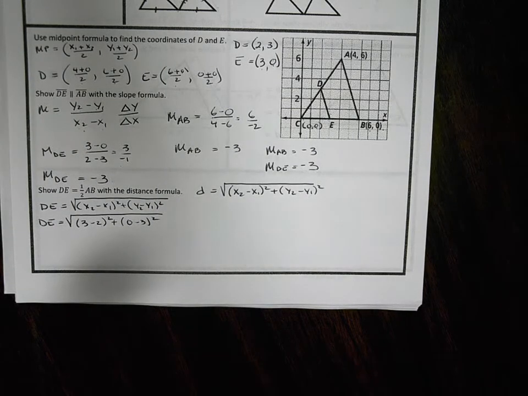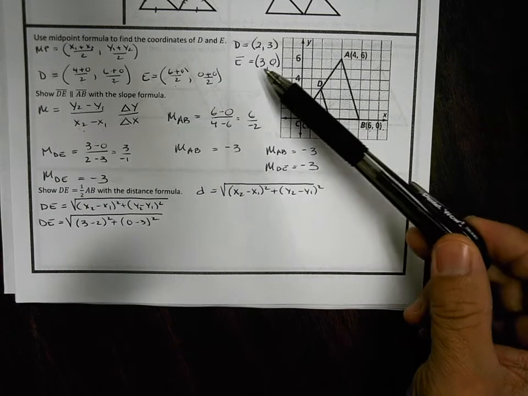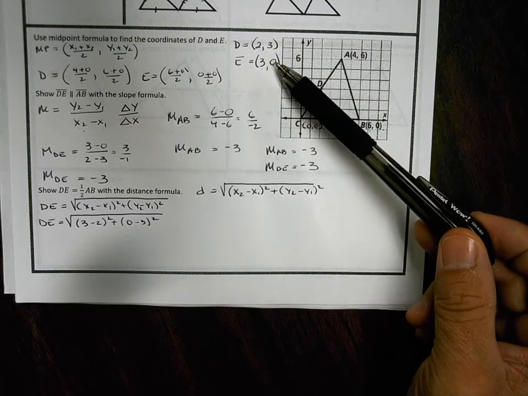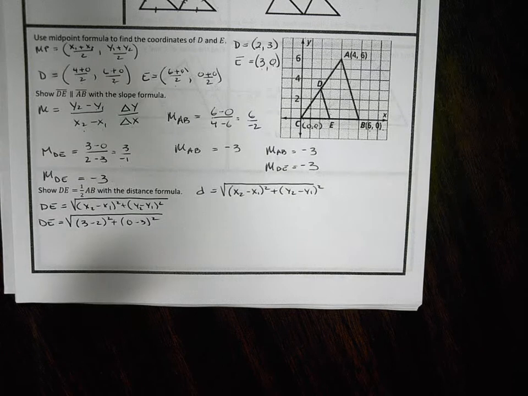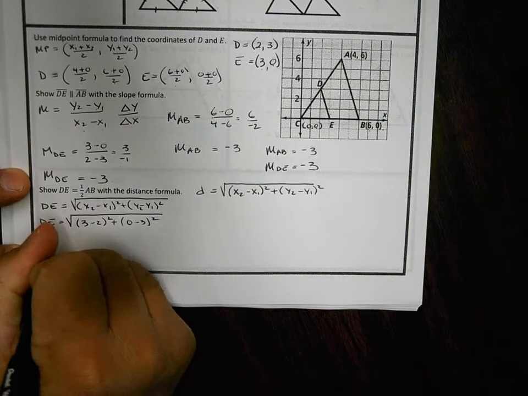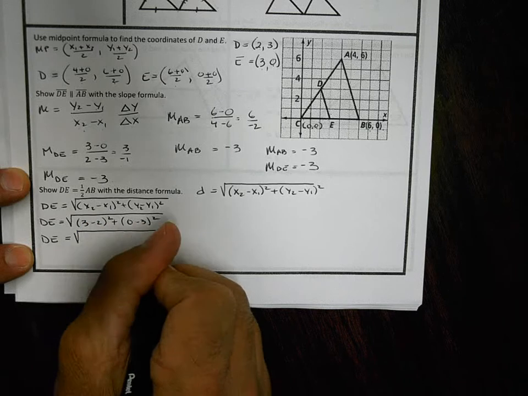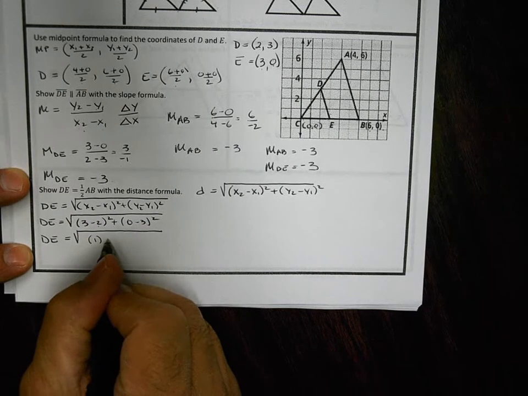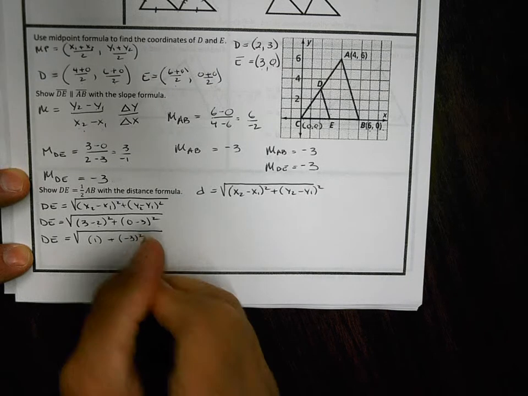Does everybody follow how I got that information plugged in there? The square root of x2 minus x1 squared plus y2 minus y1 squared. Simplifying this is not that big a deal. Getting it plugged in is the hard part. It's the square root of 3 minus 2 is 1 squared plus 0 minus 3 is negative 3 squared.